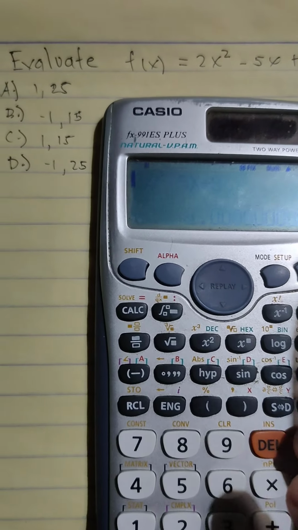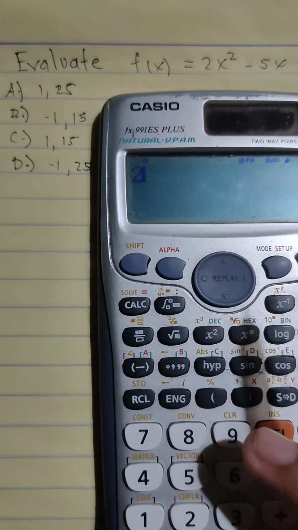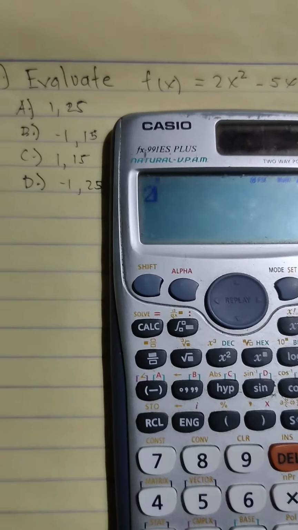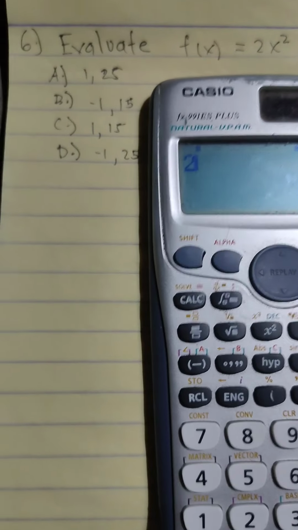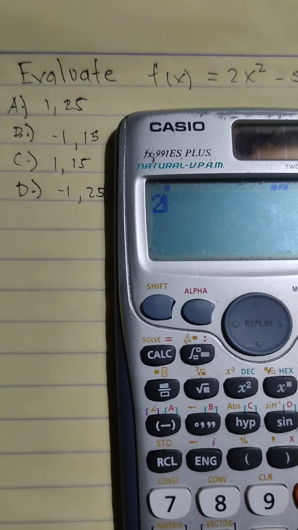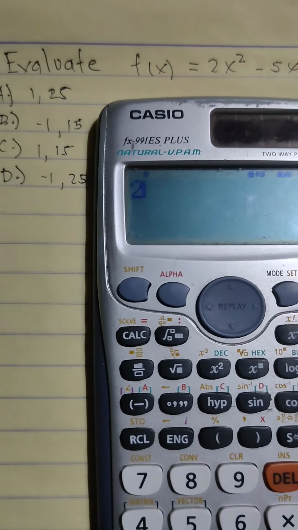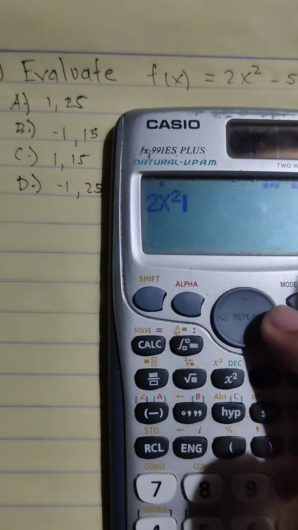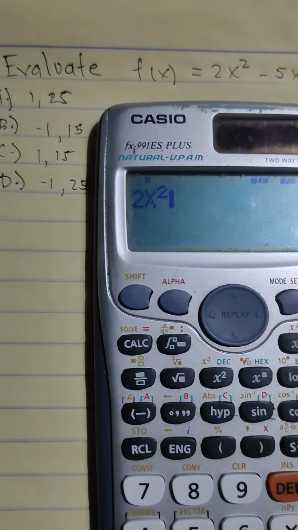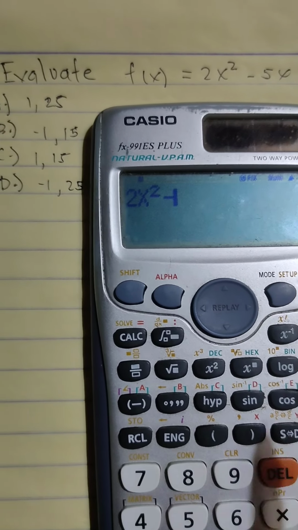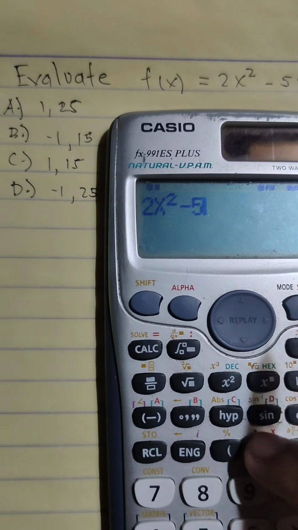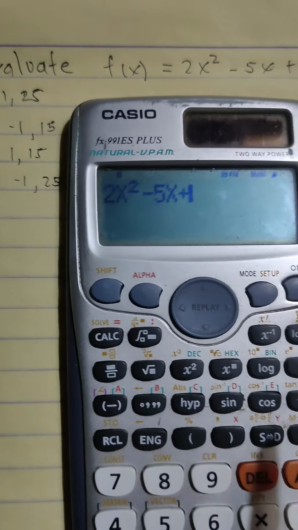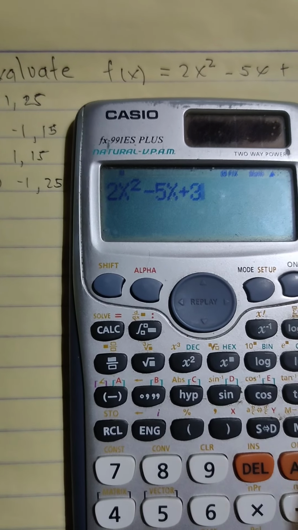Then next, we'll try if the value of x is 4. So we'll write again alpha x squared minus 5 alpha x plus 3.